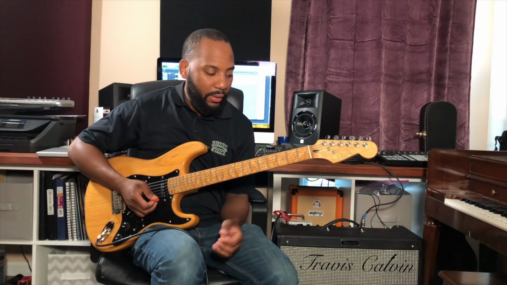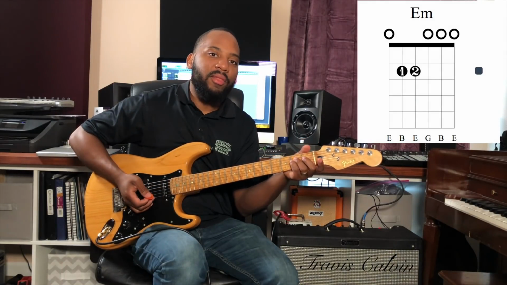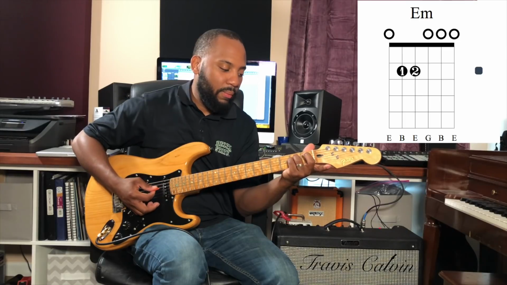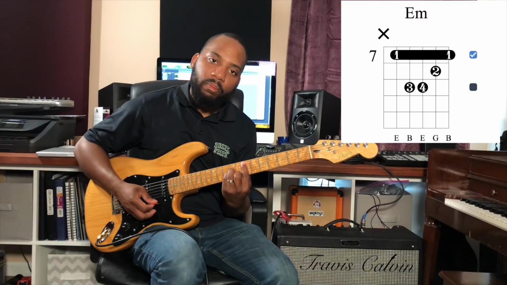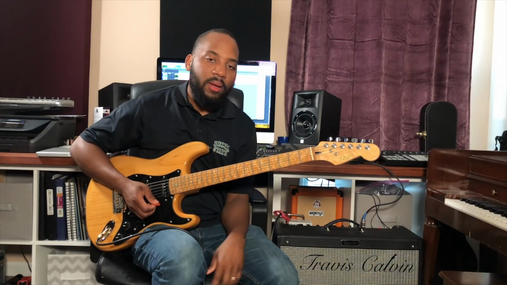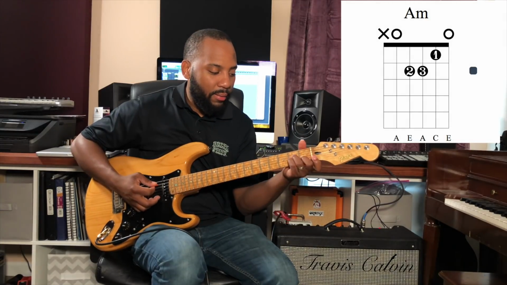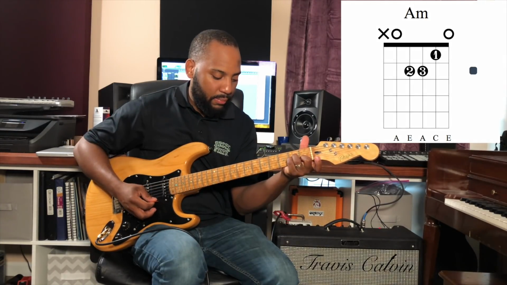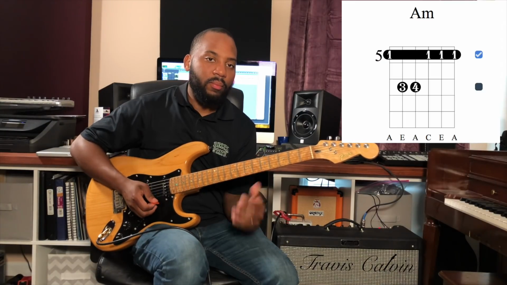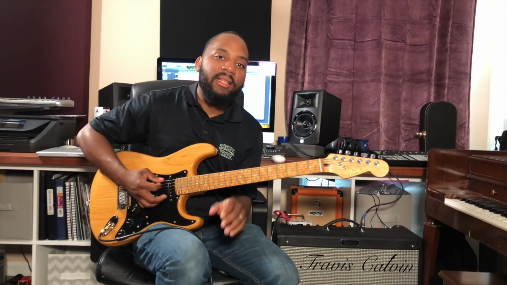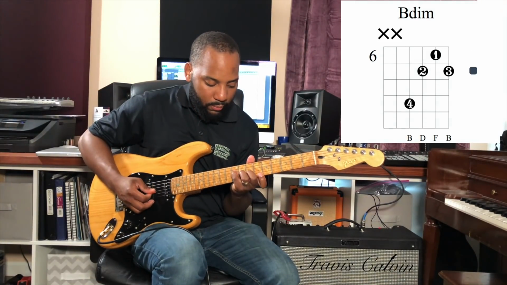Your E is also minor. That's the third degree of the scale. And then your 6 is also minor, so that's your A minor. And finally, the 7 chord is diminished.